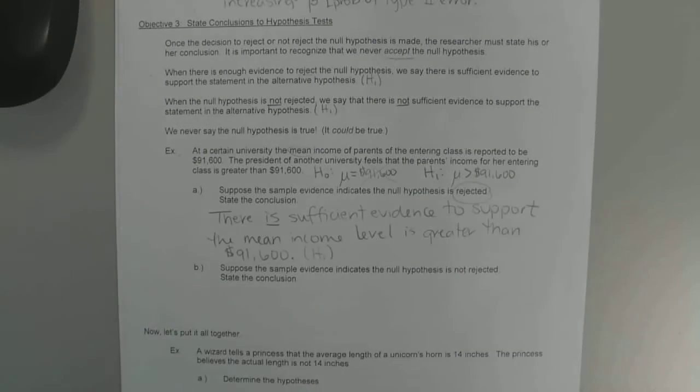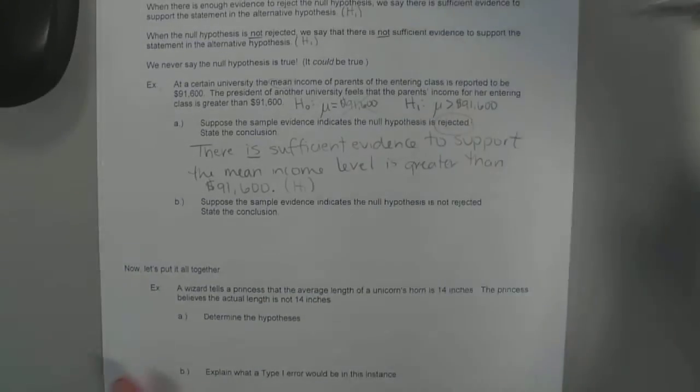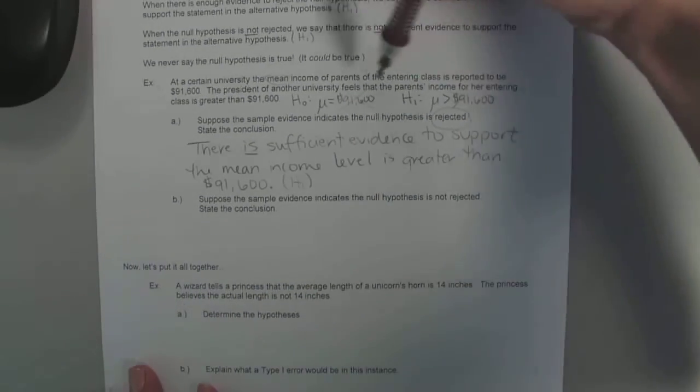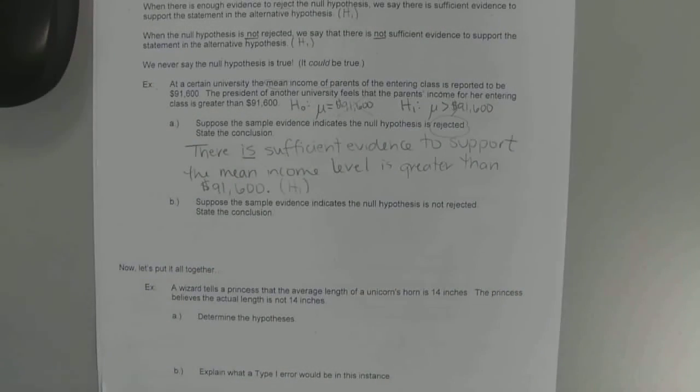The alternative. So you have sufficient evidence to prove that, all right? Flip it around, though. Say we do all this math, and with our sample, we can't get rid of the null, meaning we can't get rid of him. What do we have to say? There's not sufficient evidence to support that the mean income level is greater. All you do is write the exact same sentence, but since it's not rejected, you put the word not in front of sufficient. That's it. You can either support it or not support it, okay?